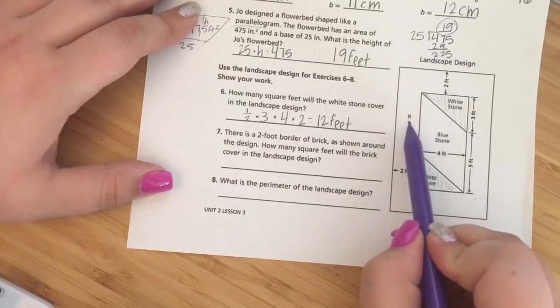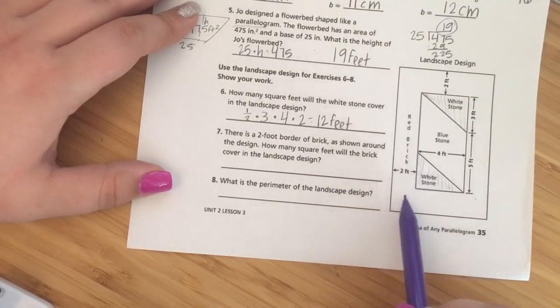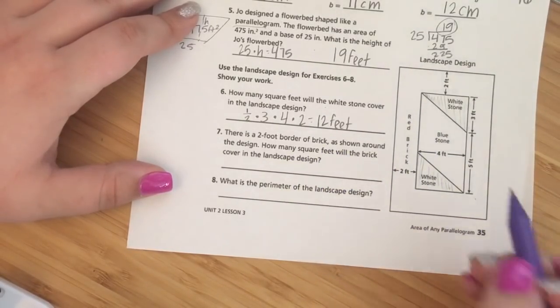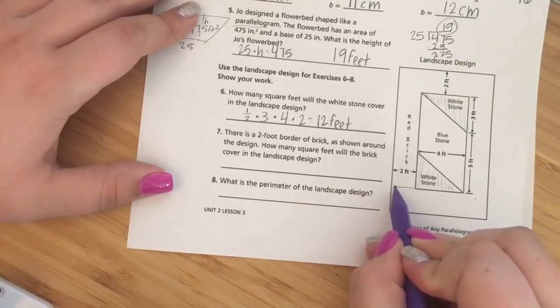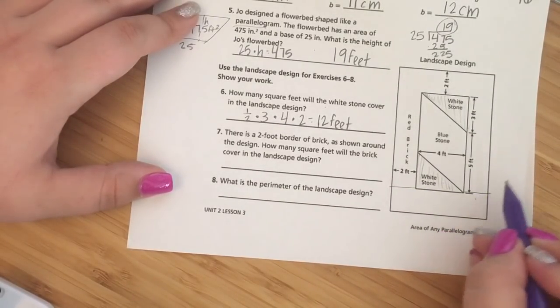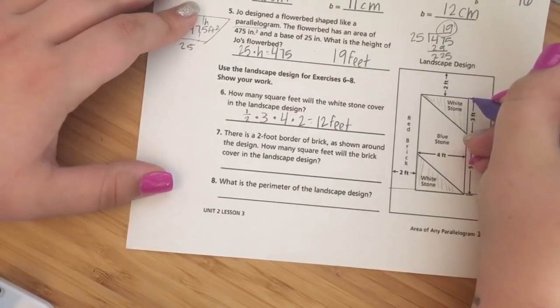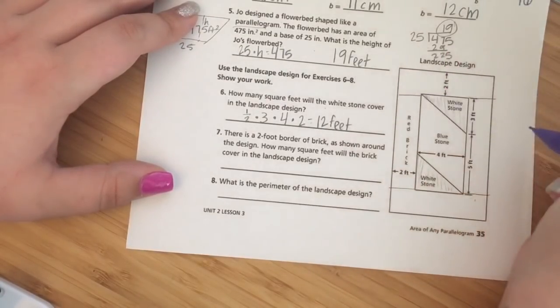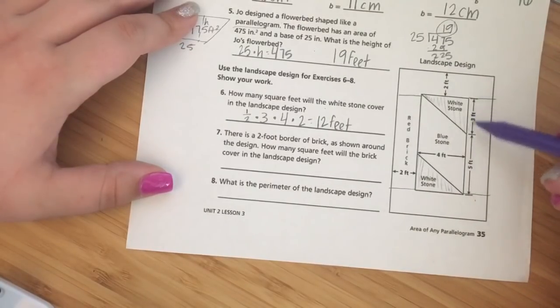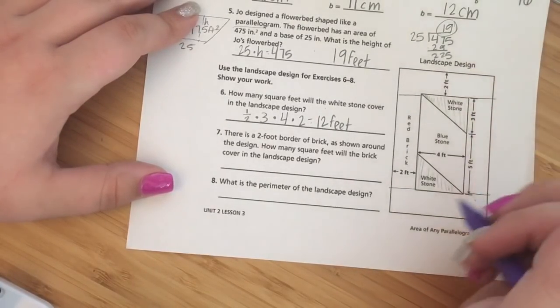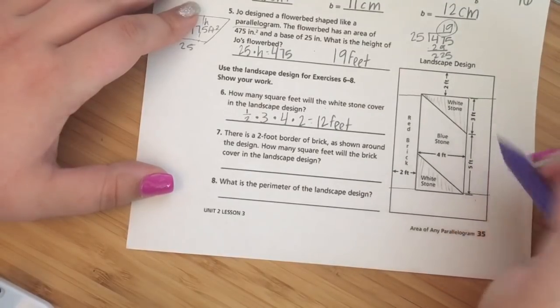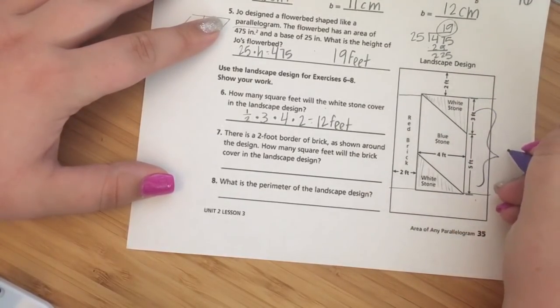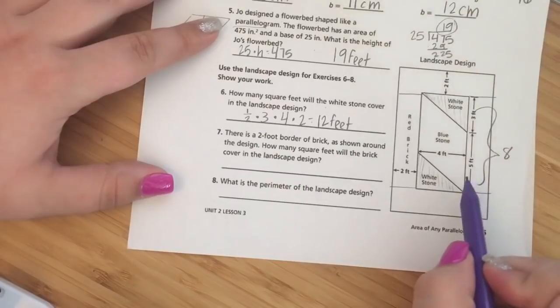There is a 2-foot border of brick as shown in the design. How many square feet of brick cover the landscape design? So I could cut this into rectangles. I could cut it into squares. Sometimes it's easier to cut it with my pencil versus trying to do this in my head and imagine it. So this would be like a better way to make a model.